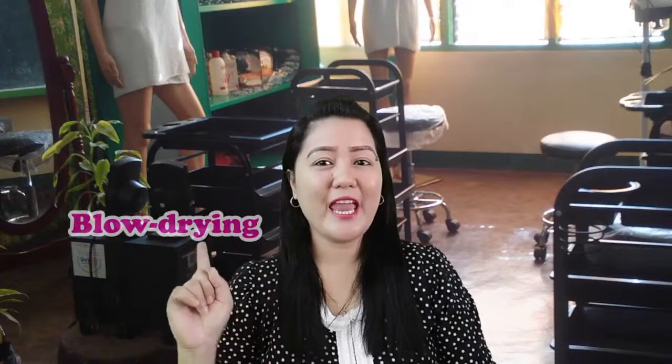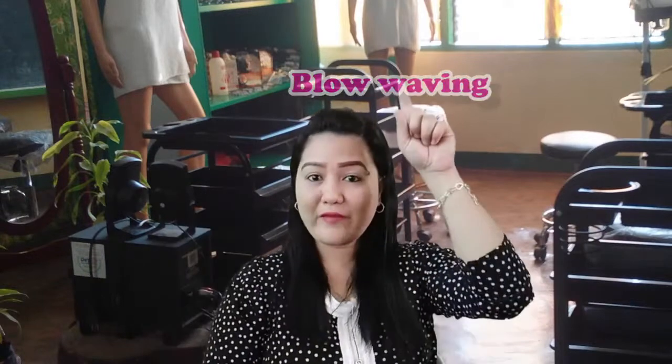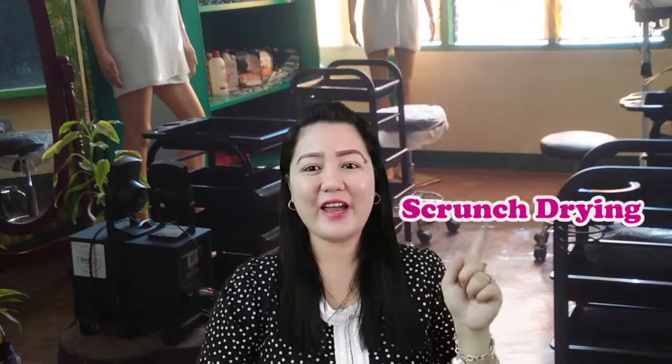Actually, there are 5 types of blow drying techniques. The first one is blow drying, and then the second one is blow stretching or straightening, the blow waving, scrunch drying, and then the last one is natural drying. So now, let us discuss them one by one. The first one is blow drying, simply drying the hair using handheld dryer.